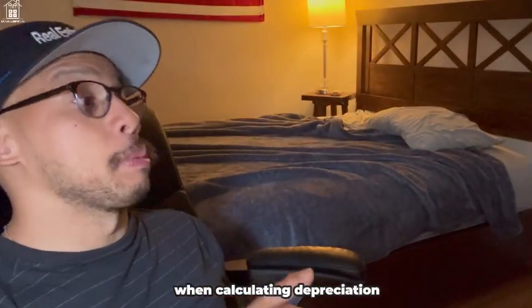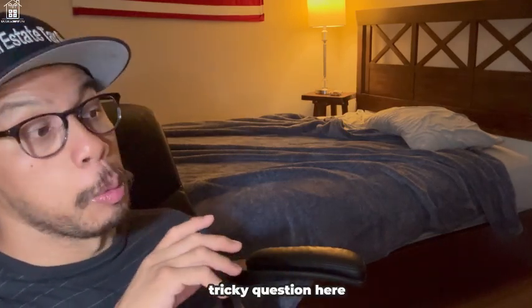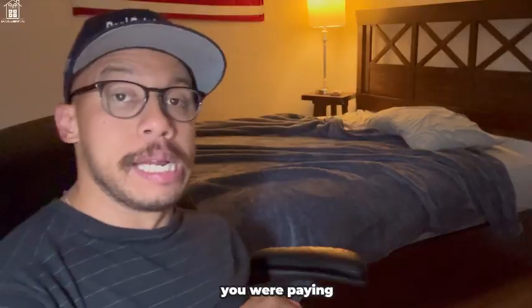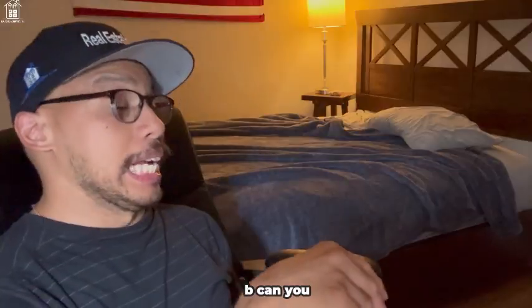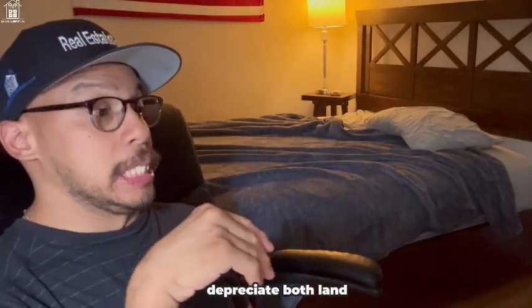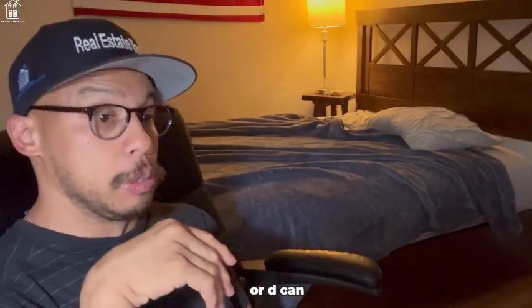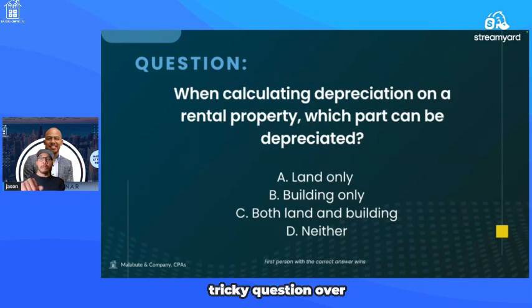When calculating depreciation on a rental property, which property can be depreciated? Ooh, this is a tricky question here. Let's see if you were paying attention. A, can you depreciate the land only? B, can you depreciate the building only? C, can you depreciate both land and building? Or D, can you depreciate neither? This is a tricky question. My team did an amazing job of writing this question.